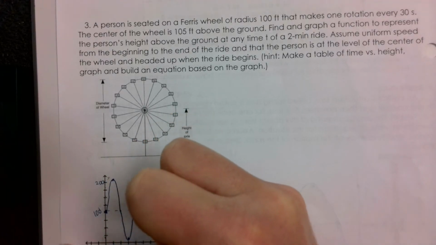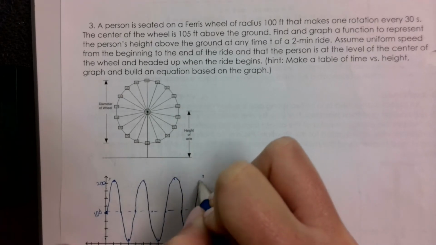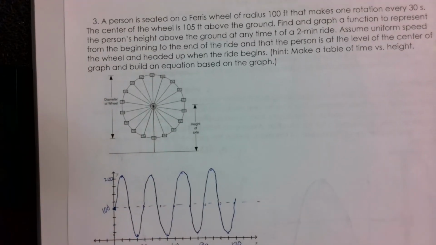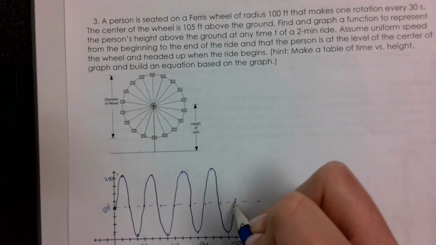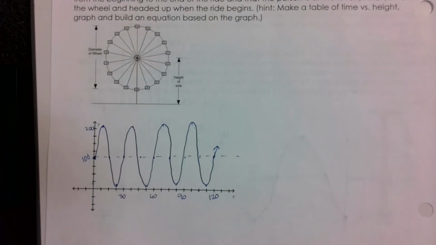Is it supposed to look like this? What do you mean? It's supposed to be every tick mark in between the 30. Do you have questions on that?